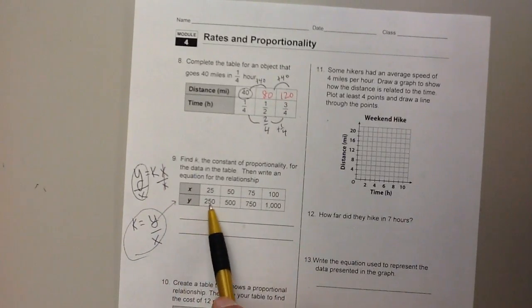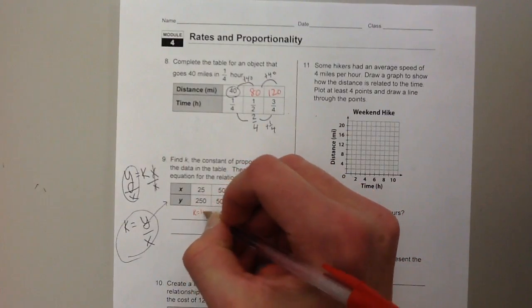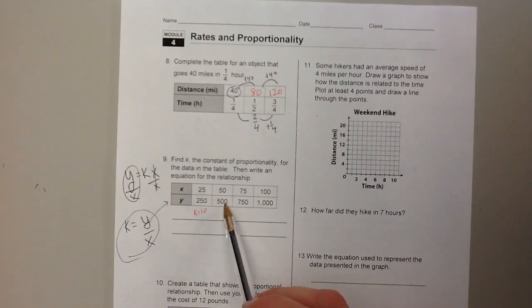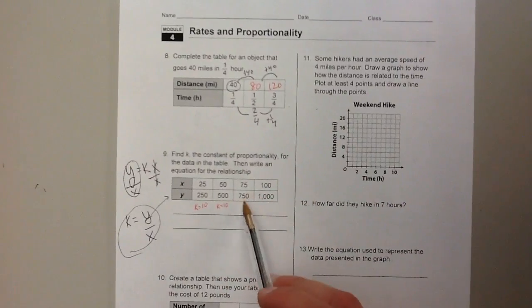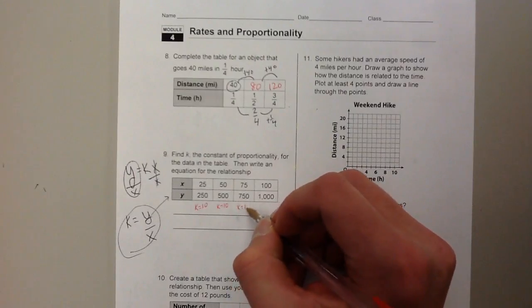So I take my Y values and divide them by X. So 250 divided by 25. That would be K equals 10, right? Because 250 divided by 25 is 10. Let's check the next one. 500 divided by 50 gives me 10. 750 divided by 75 gives me 10.